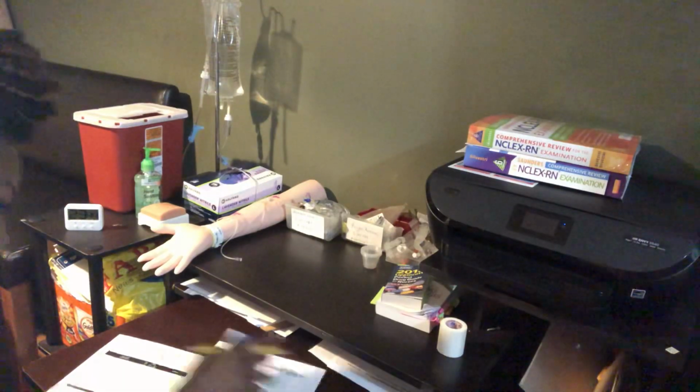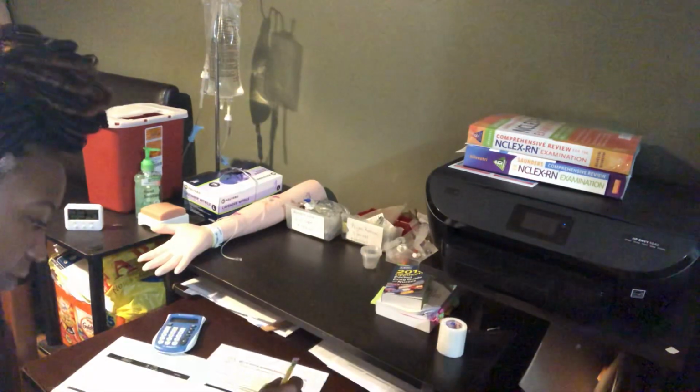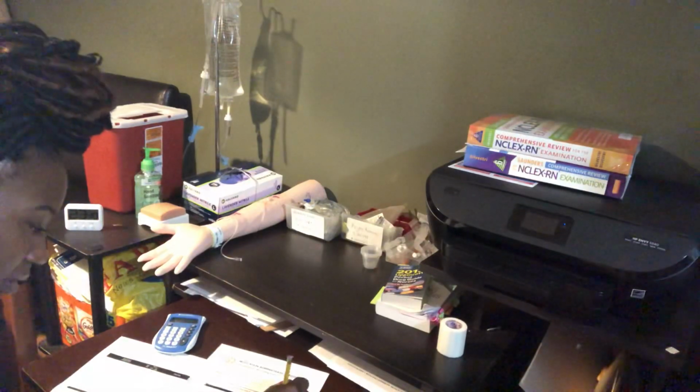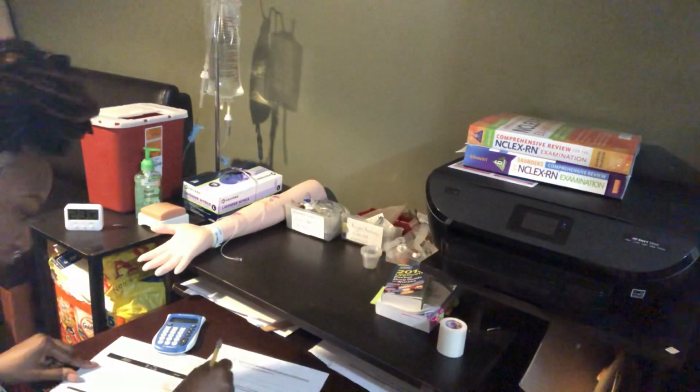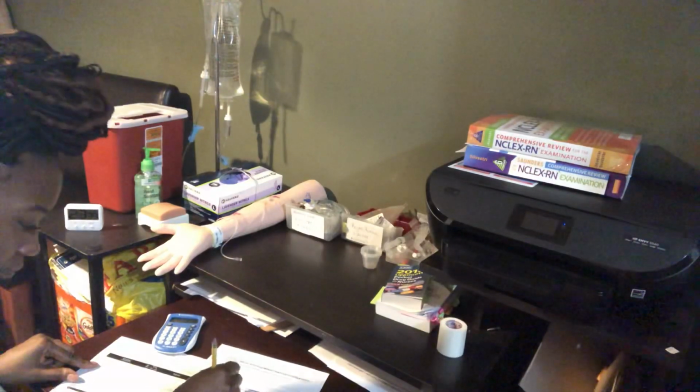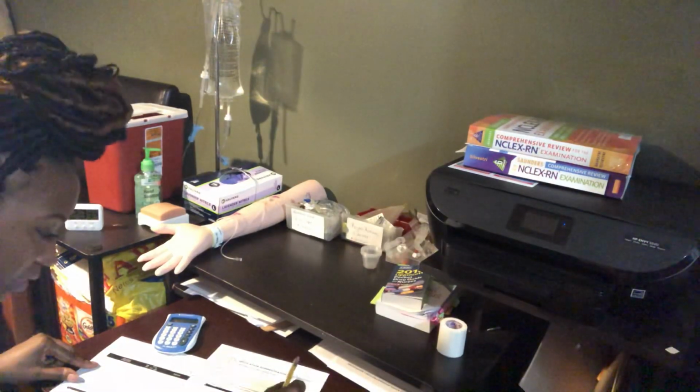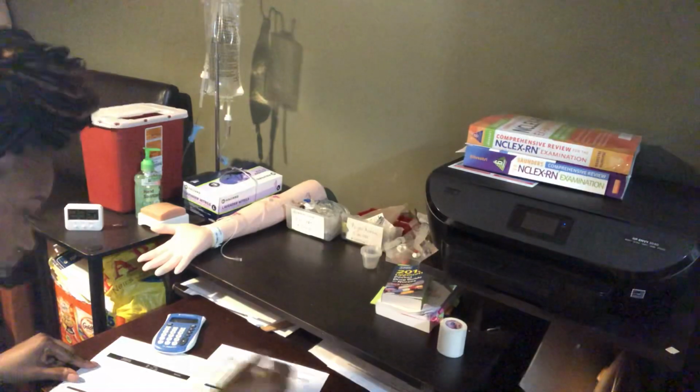So an antibiotic, 33 drops per minute. I'm going to give insulin, and I'm going to give 10 units, and we know to write units out.